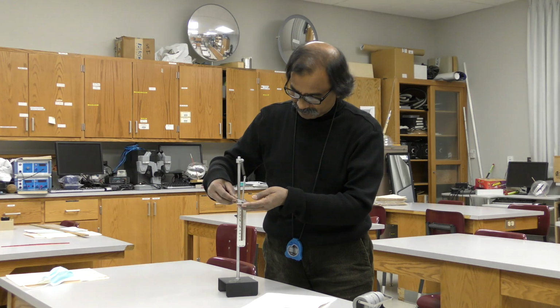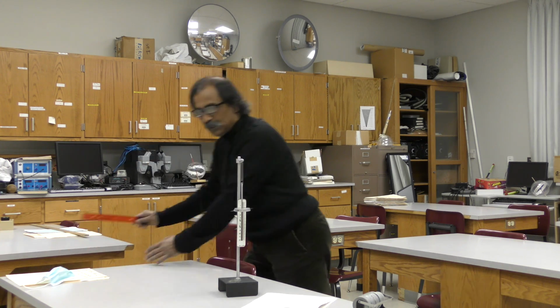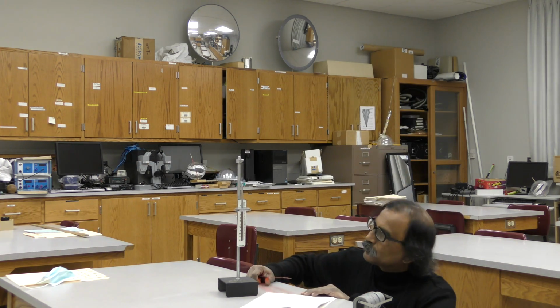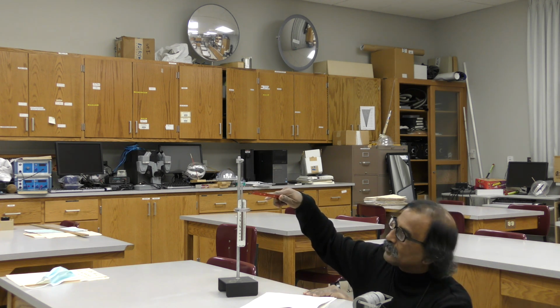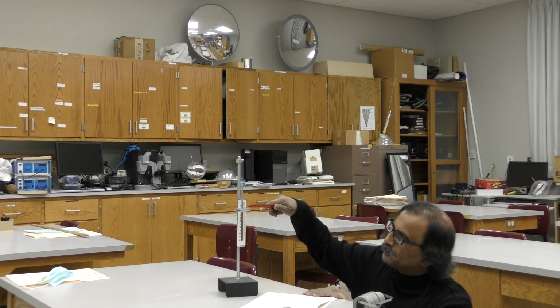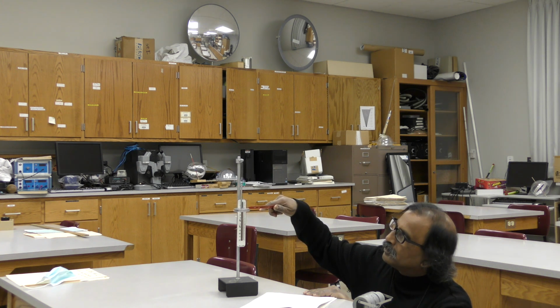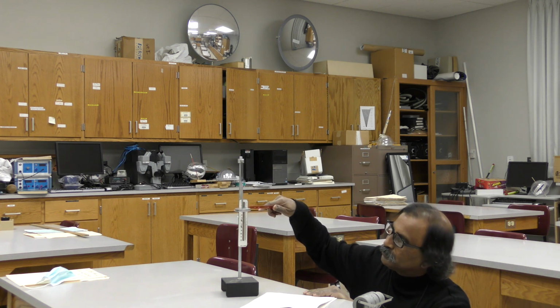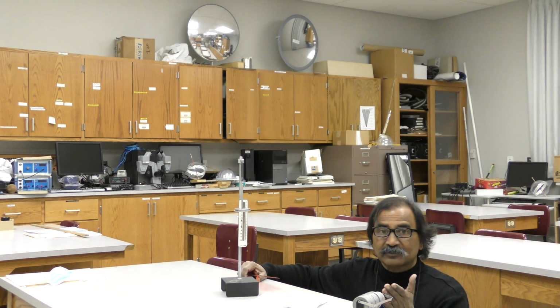And if you measure the elongation now, if you take here and you read from here, the total elongation is about 12 centimeter, about 12, so it's about 0.012 meter, 1.2 centimeter, which is 0.012 meter.